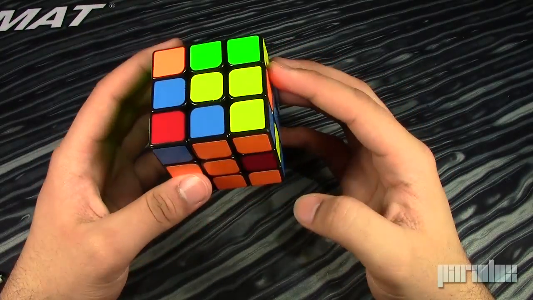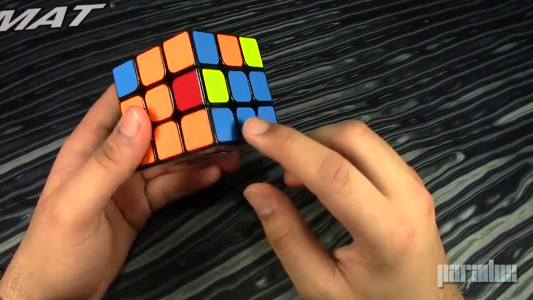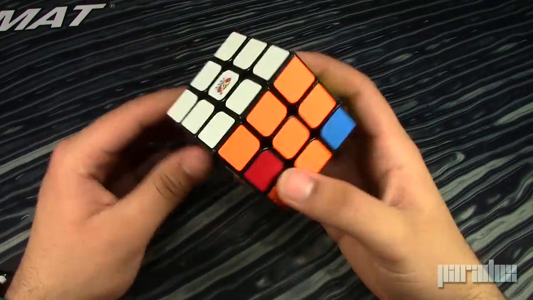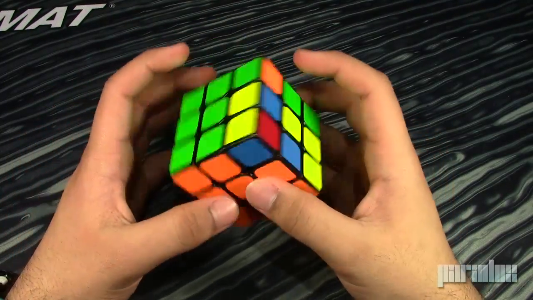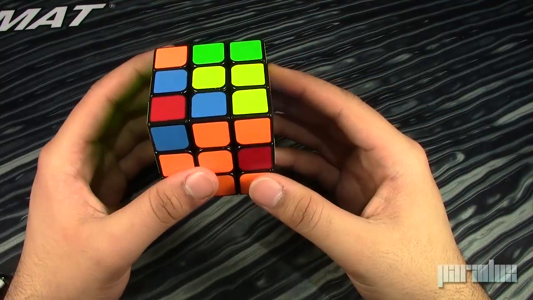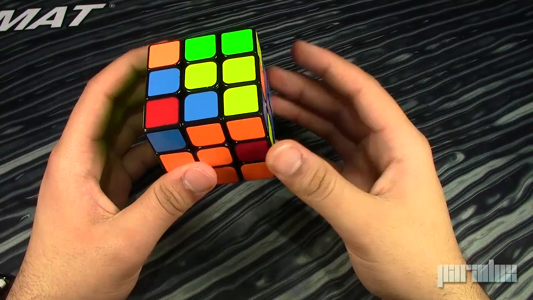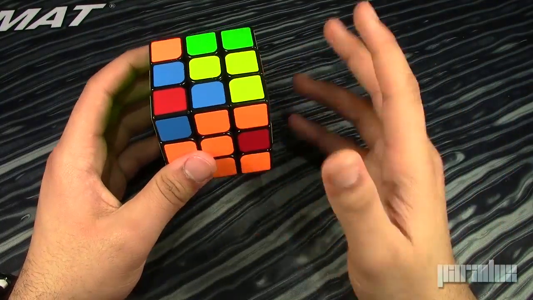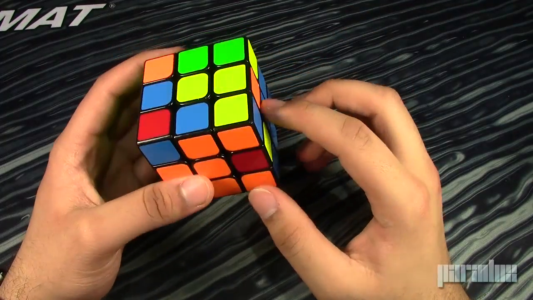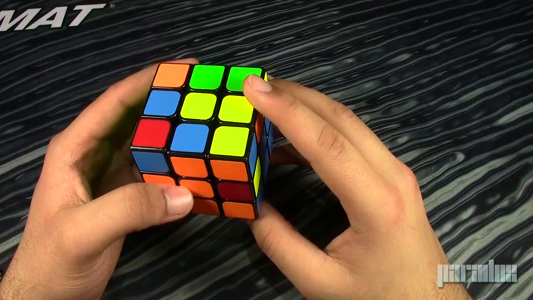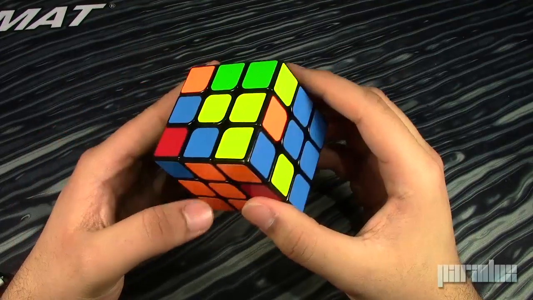Moving on to our final case, these two pieces, blue and orange. This is the same case as you would see on beginner's method. And you could go about solving it like this, but I'm going to show you how you would solve it in F2L. There is a much easier way to solve this, using a little algorithm, or if you know advanced F2L, but for this I'm just going to show you how to do it the way I'm showing you the rest of F2L.